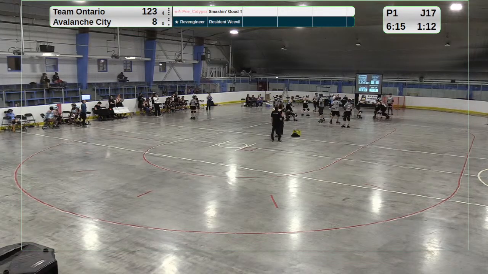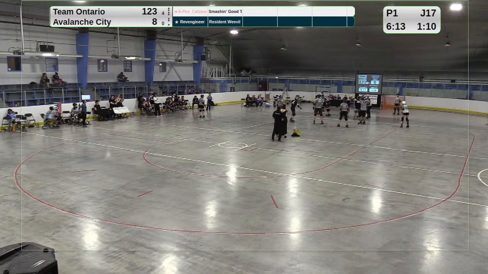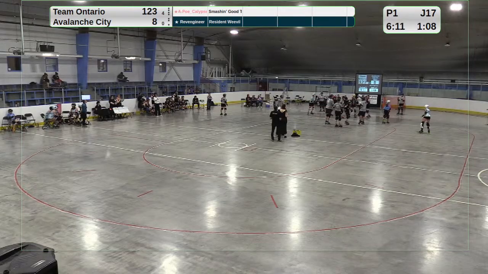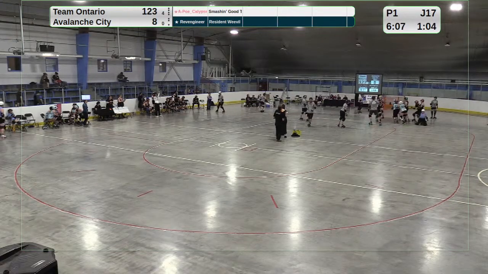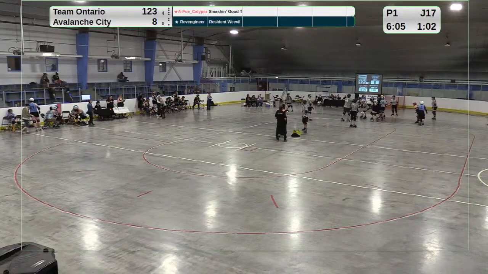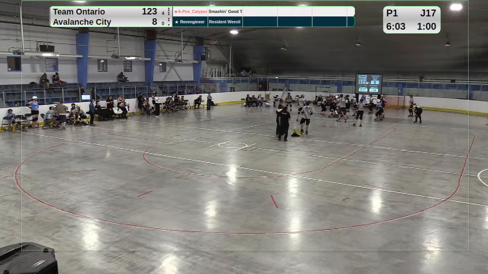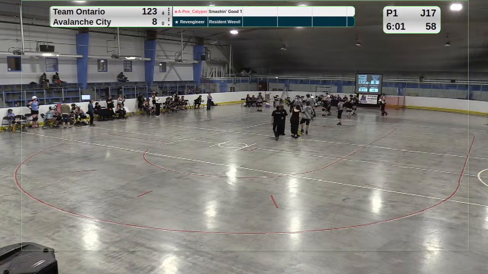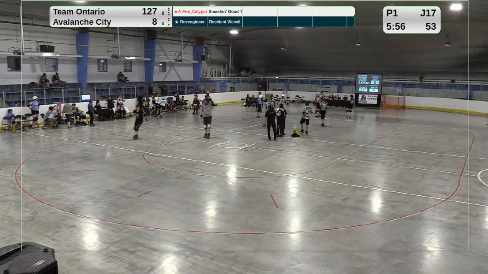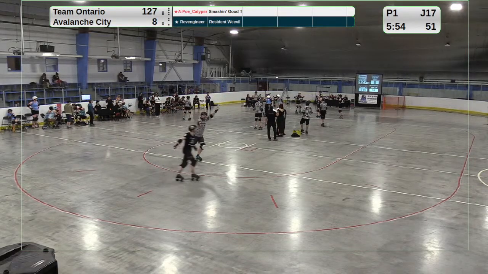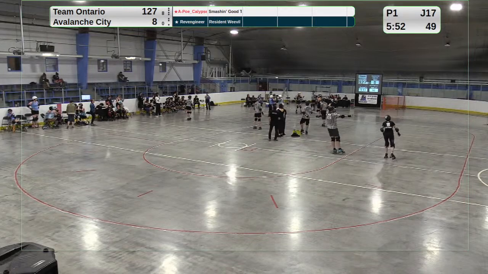Revengeneer still doing a great job pushing on this Ontario defense on initial pass. Oh, but going to the penalty box. So power jam opportunity right now for Apocalypse. Avalanche now down both pivot and jammer.